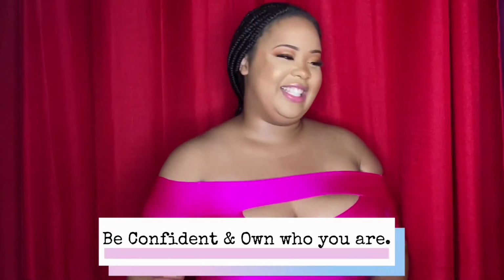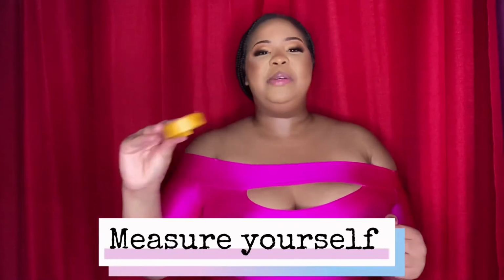Be confident. So today, step 1 in understanding our body type would be, you need to get a measuring tape. We need to measure. Measurement is important for us to really understand our body types.